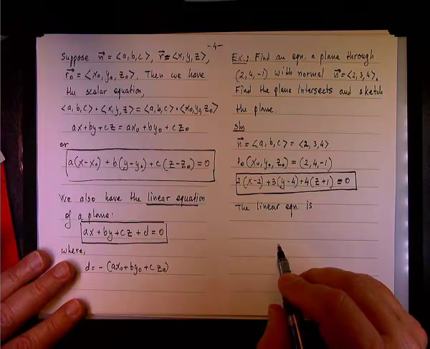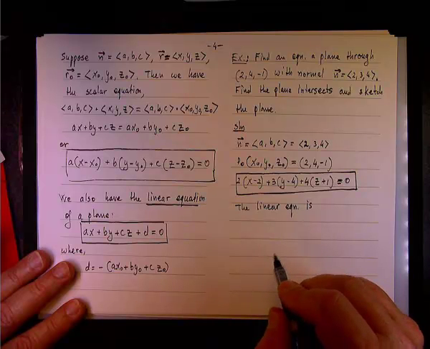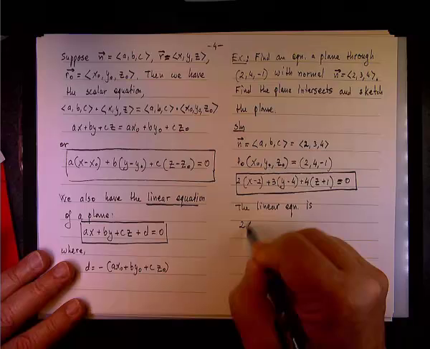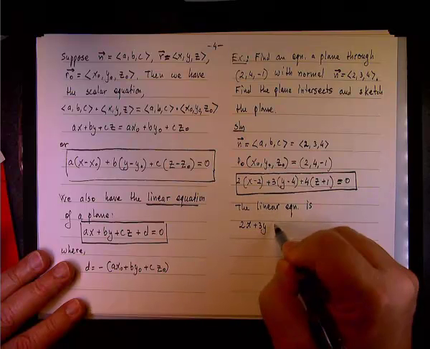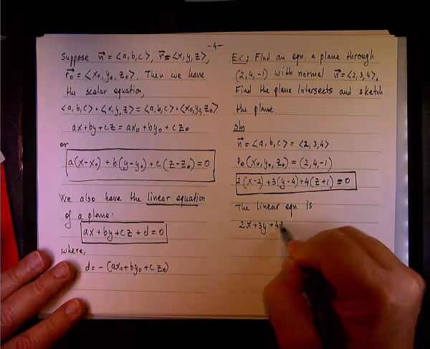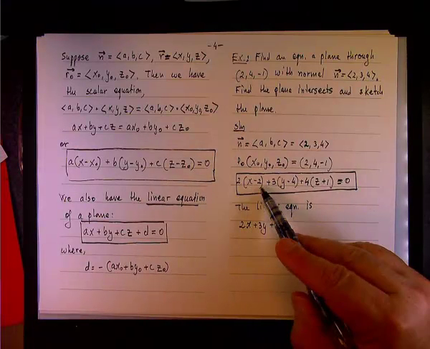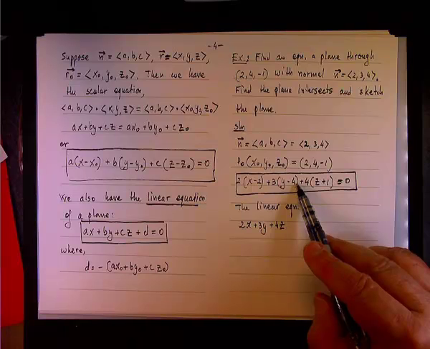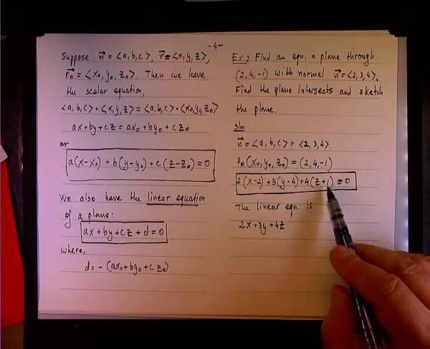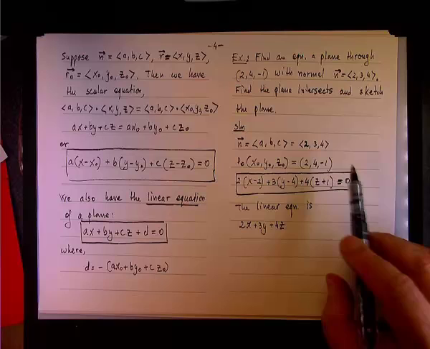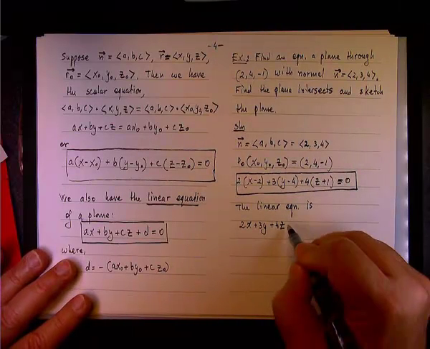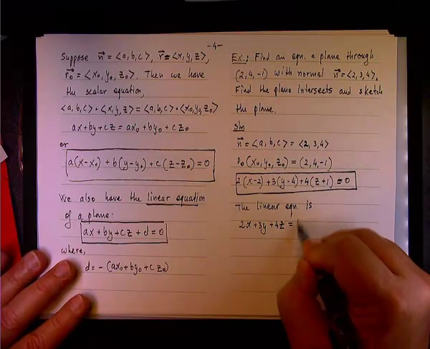we just multiply it out, so you have 2x plus 3y plus 4z, and the three constants are -4, -12, and -16... that will be -16 plus 4, so it will be -12.